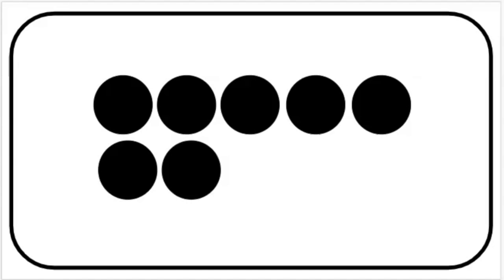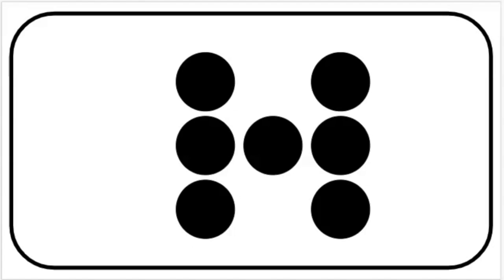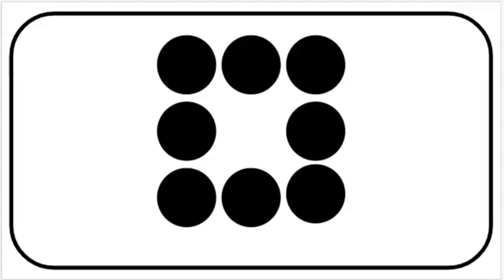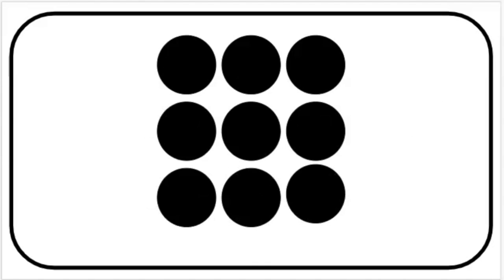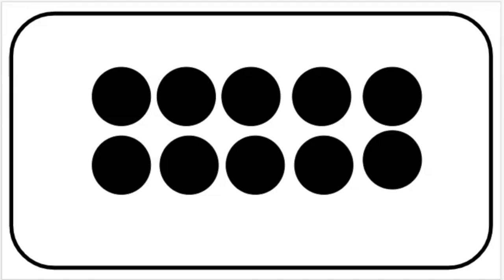How many dots do you see here? And here? How many dots do you see here? What about here? How many dots are here? And how many dots are here? And how many dots are right here? Good job, guys. All right, it's time to move on to our mountain math.